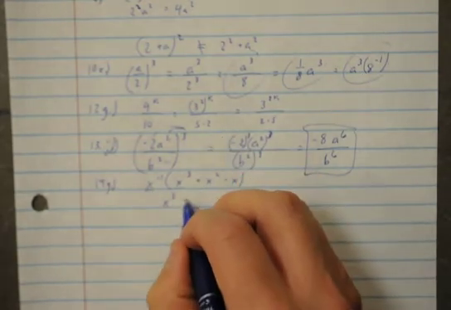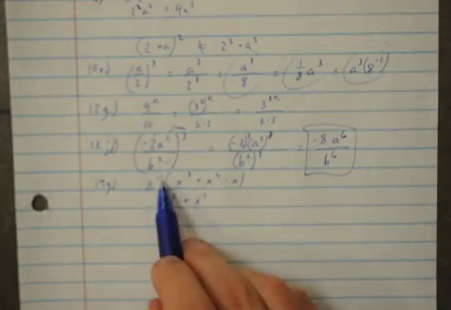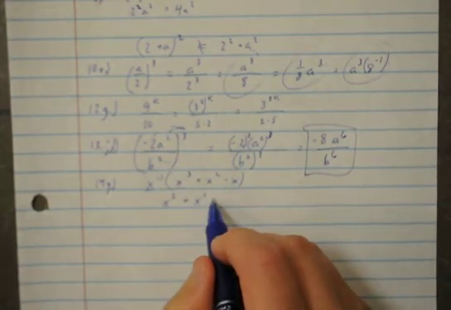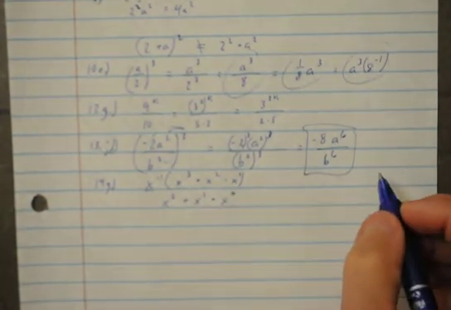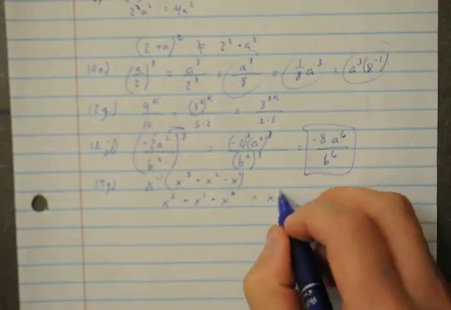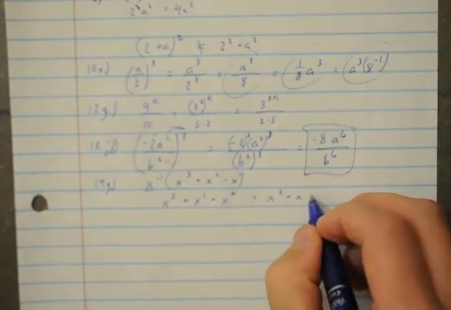This times this is just that, -1 plus 2, and then there's a 1 right there, so -1 plus 1 is 0. So I would probably rewrite that as x squared plus x minus 1. That's how we rewrite that. It's 0.